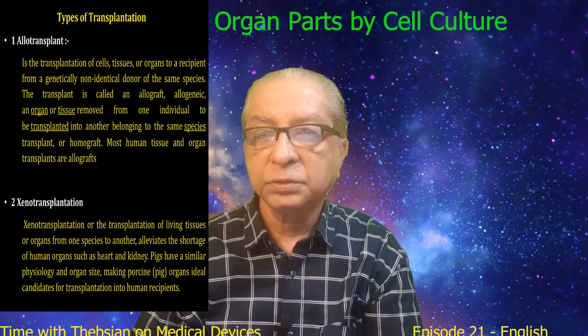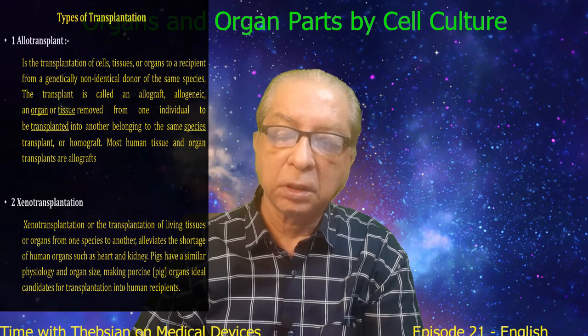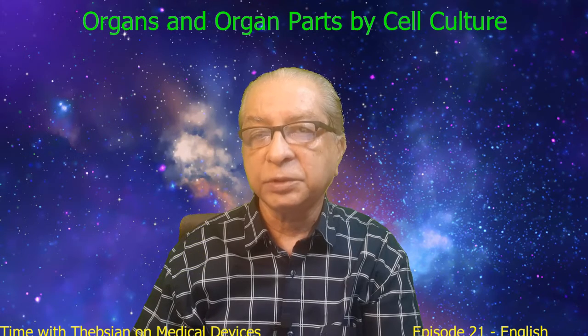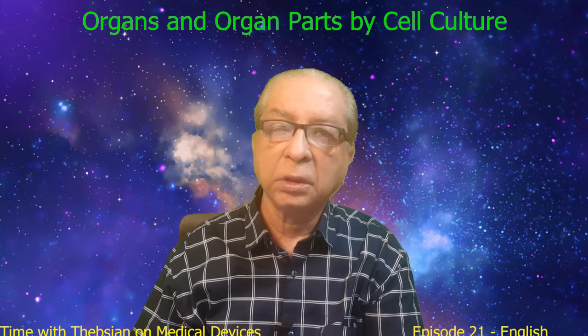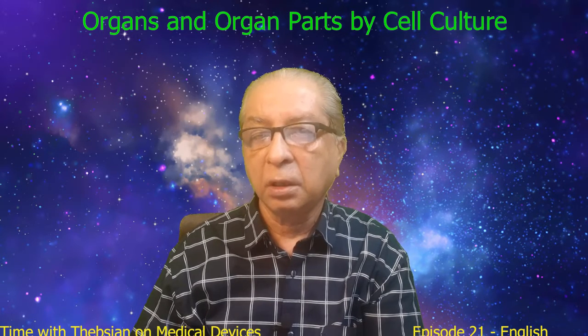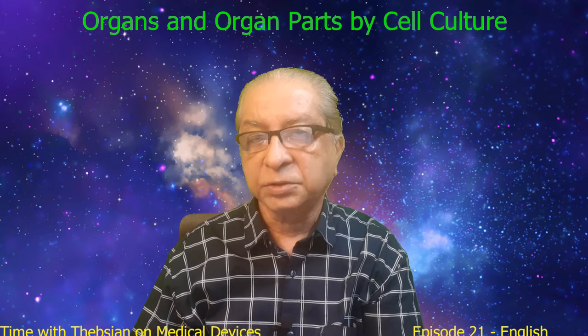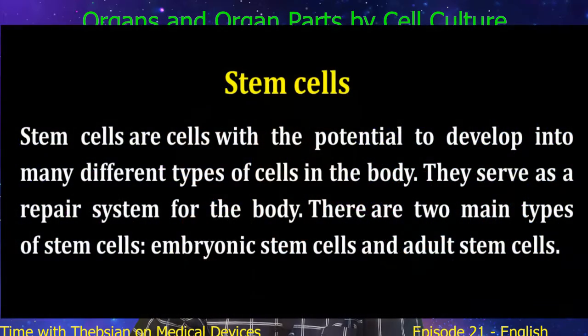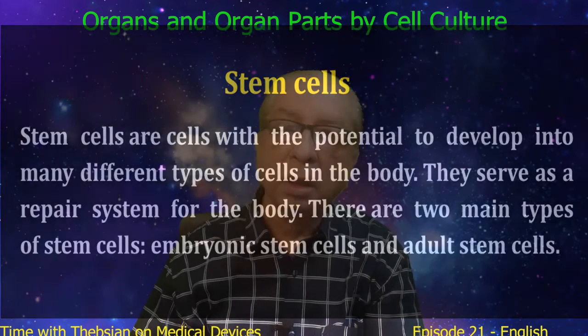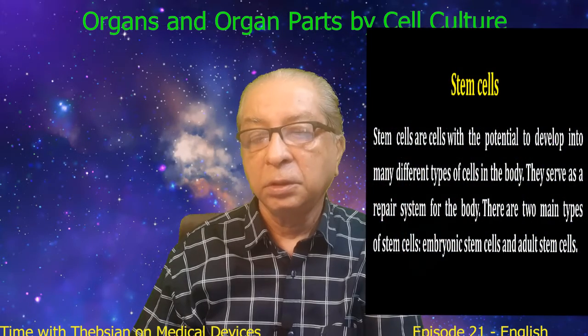Pigs are the special animal under study for this kind of xenotransplantation. Pig's tissue is being used in artificial heart valves and vessels in human beings. Another nascent area is the stem cells. There are two types of stem cells: stem cells of embryonic origin and stem cells from adult tissue.